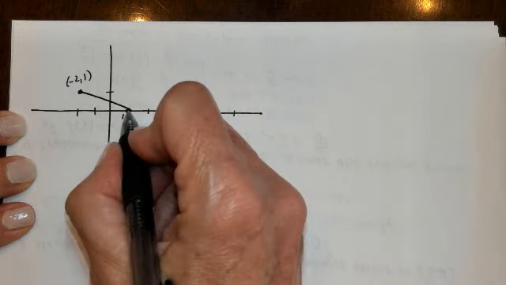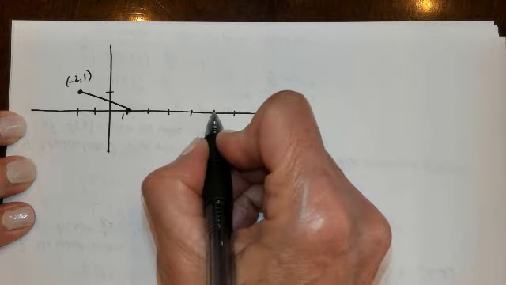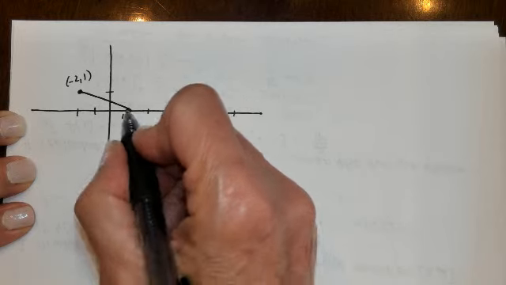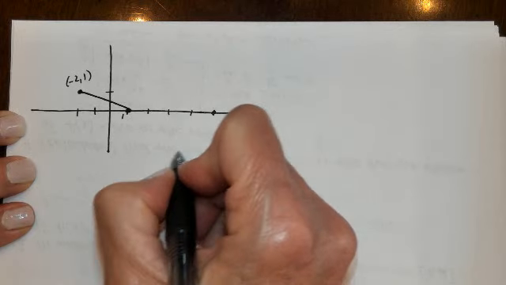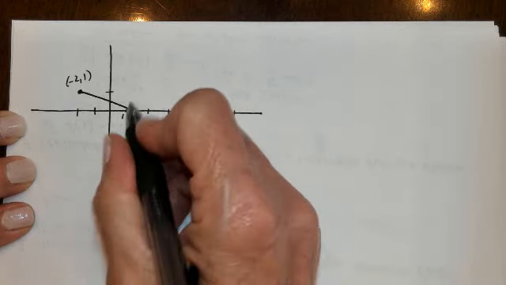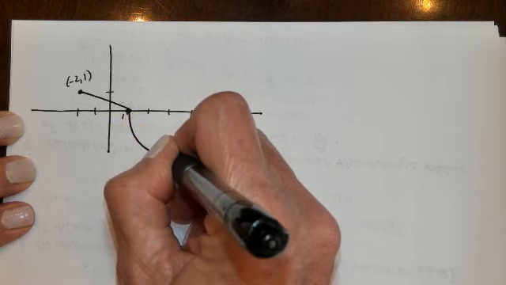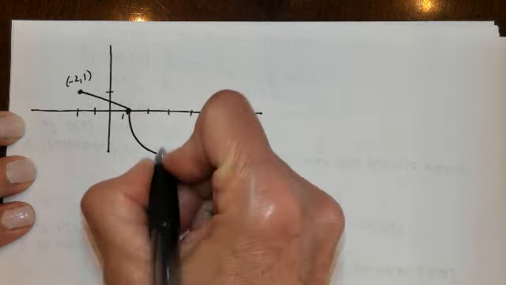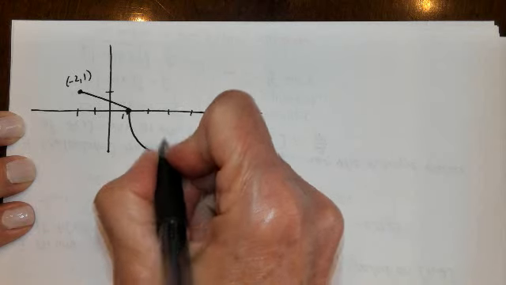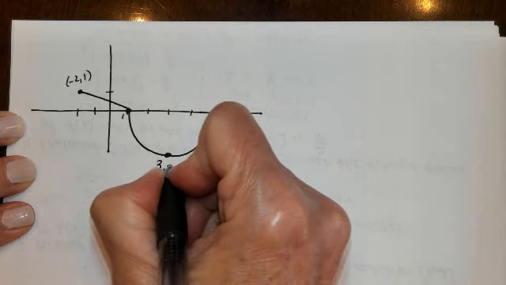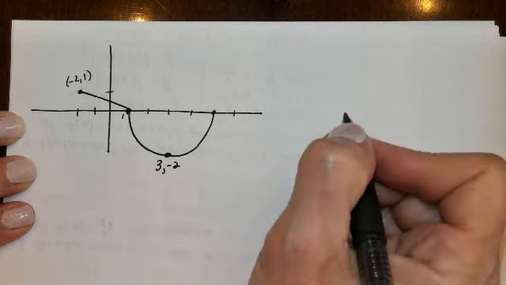And then at 1, from 1 to 5 here, this is a semicircle. I'm going to make this a semicircle, going down, not going up, but going down. This is a semicircle going down. And if that's true, then this, I'm saying that that is 3, -2, because I made my radius 2, okay?